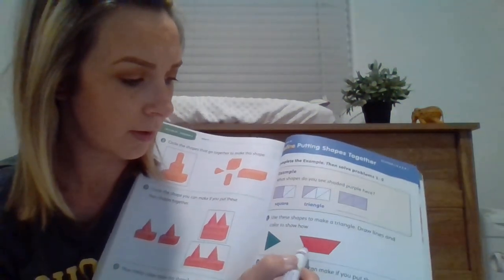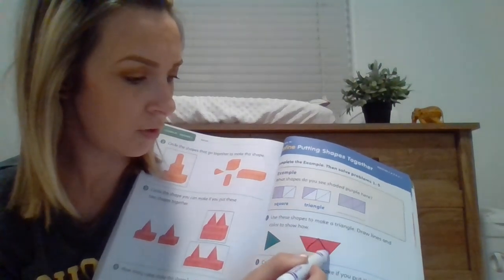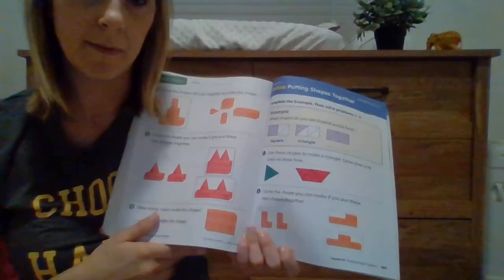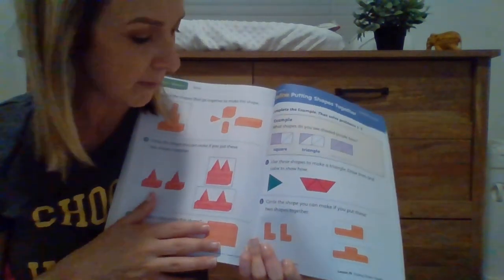For day 4, you're going to be cutting shapes in half to make new shapes still. Use the shapes to make a triangle, draw lines to show. So if you had this triangle, how could you draw to show that you had 3 of those? Again, it's kind of tricky if you don't have pattern blocks. So just do the best you can. If you need to skip some, just skip them.